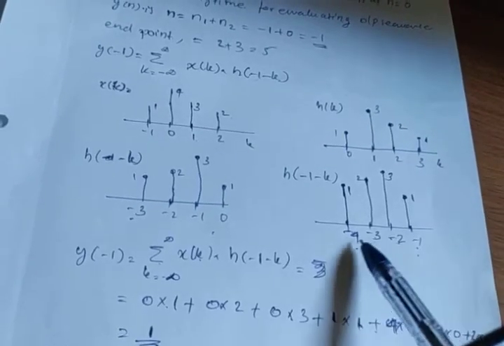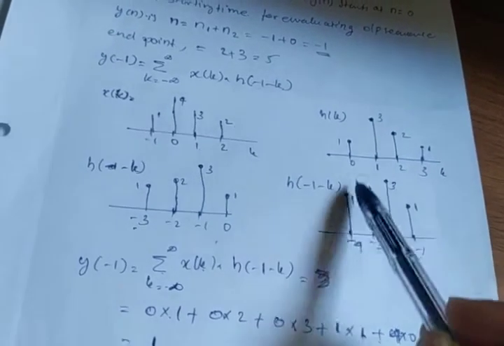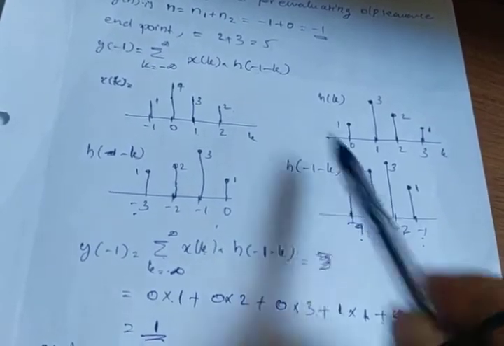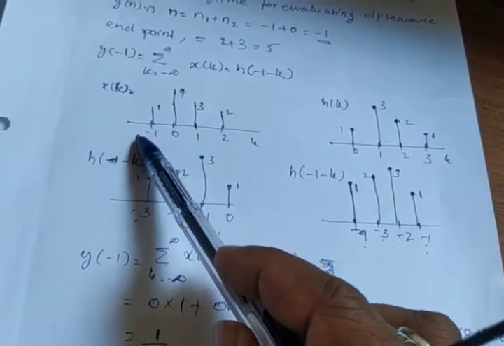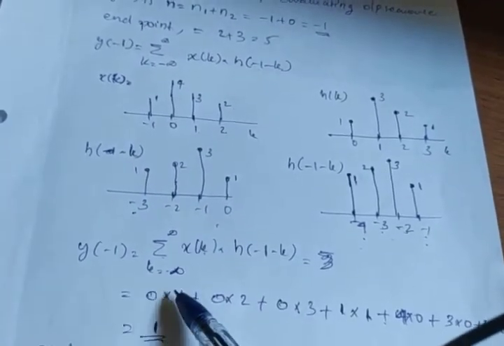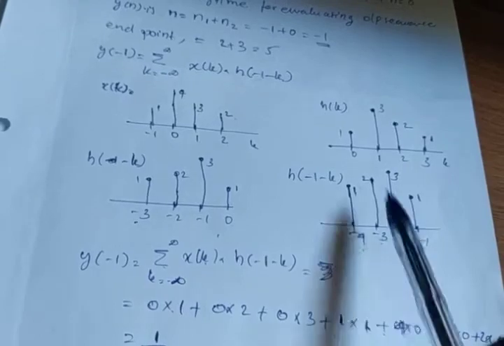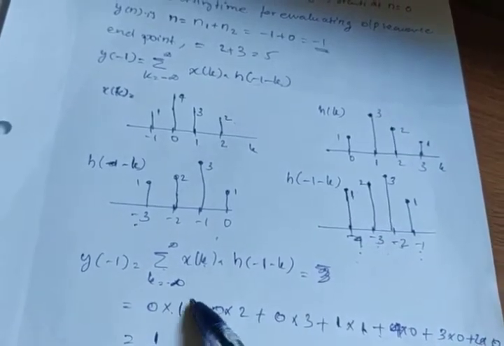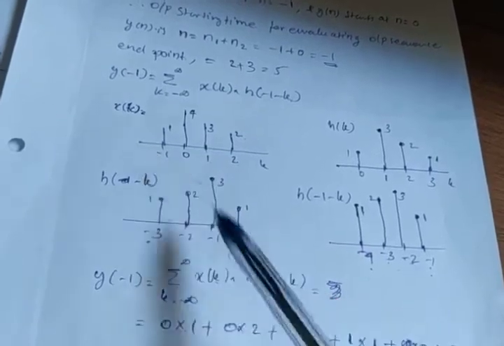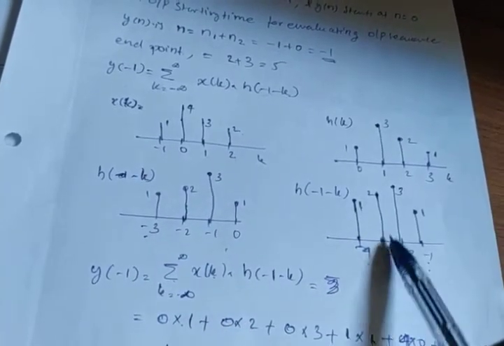So how to do that? Look here at minus 4, what is the amplitude? 1. So you have to multiply these two. Now is there any value of x at minus 4? No, so you put 0 times 1. Plus, now at minus 3, what is the value of x at minus 3? 0. So 0 times the value of h at minus 3.